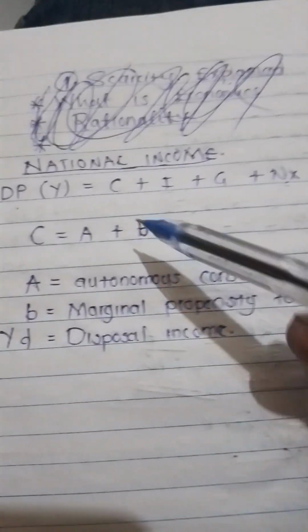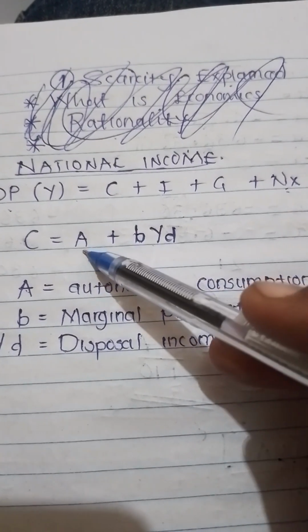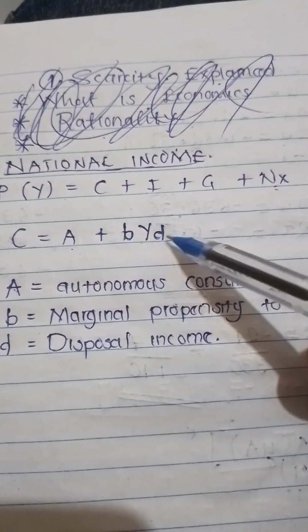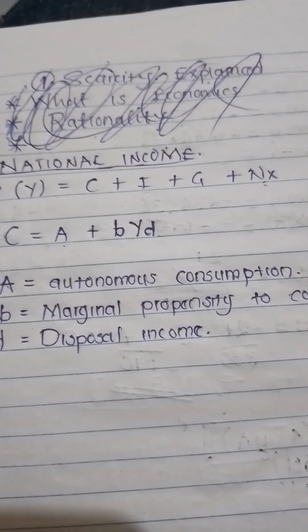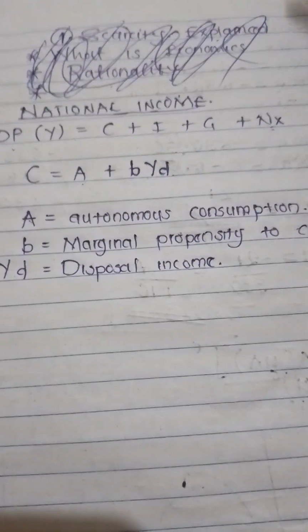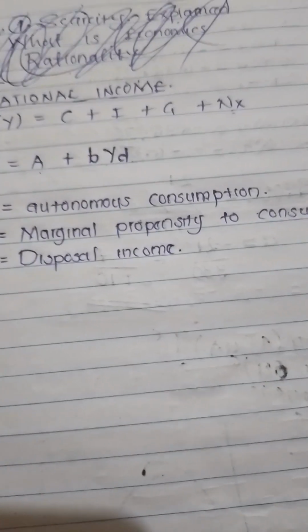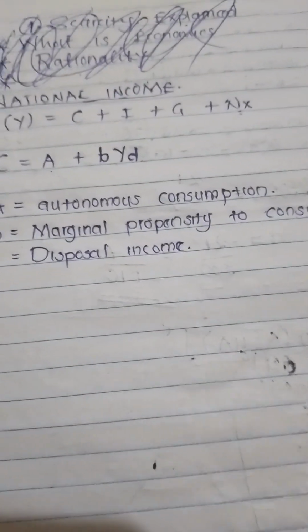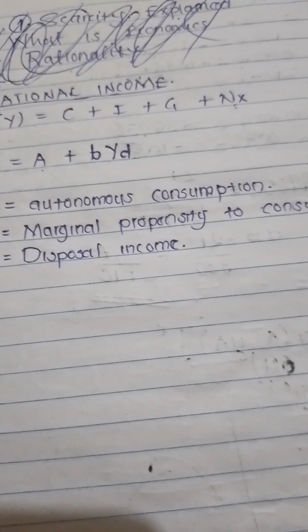Now this C, which is consumption, is a function of A, B, and YD. So what is this A? This A simply means autonomous consumption. Now, what does this mean? You have to understand what it means. Autonomous consumption, by definition, is consumption that is not influenced by income. Or you can say it is consumption when income is zero.